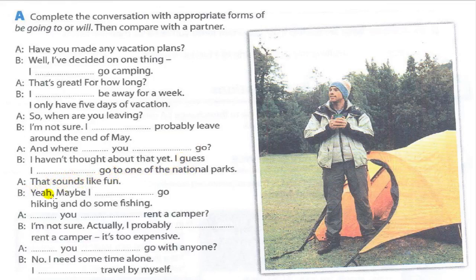That sounds like fun. Yeah, maybe. I'll go hiking and do some fishing. Are you gonna rent a camper? I'm not sure. Actually, I probably won't rent a camper. It's too expensive. Won't, W-O-N-'T, will not.